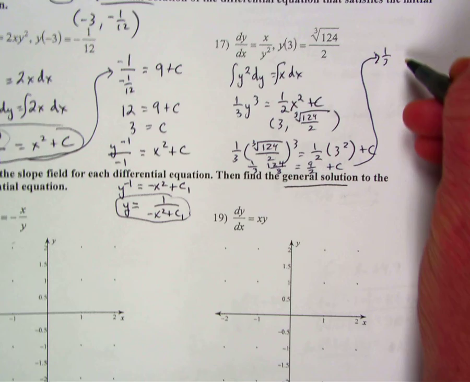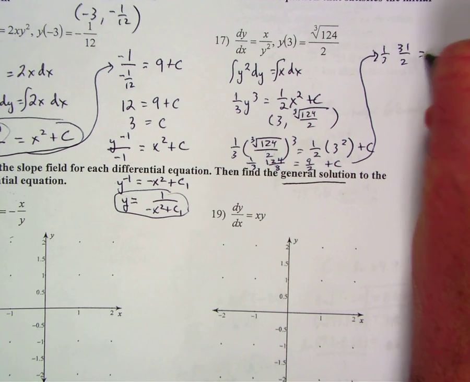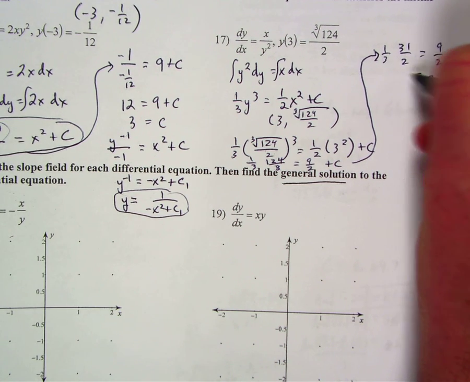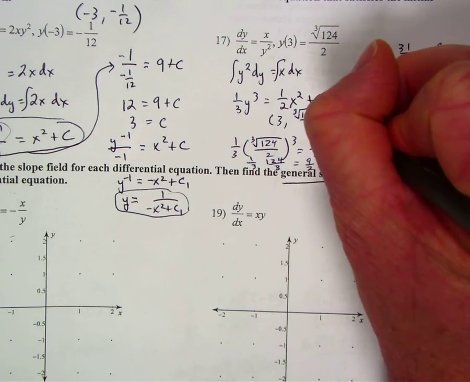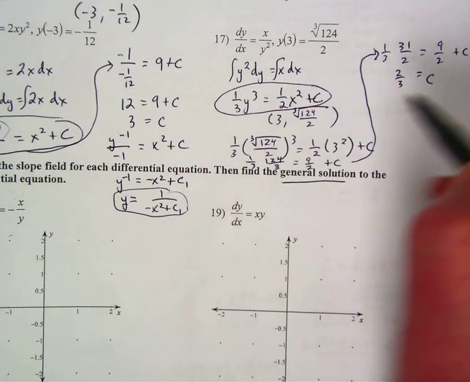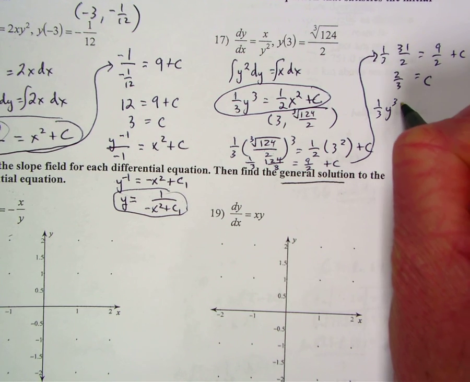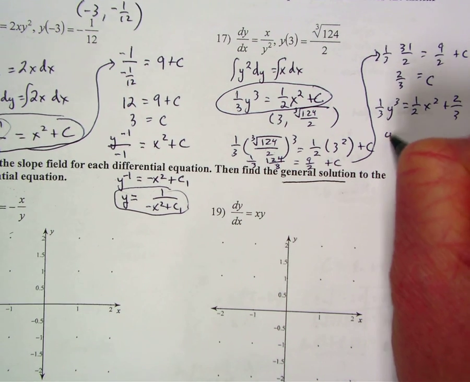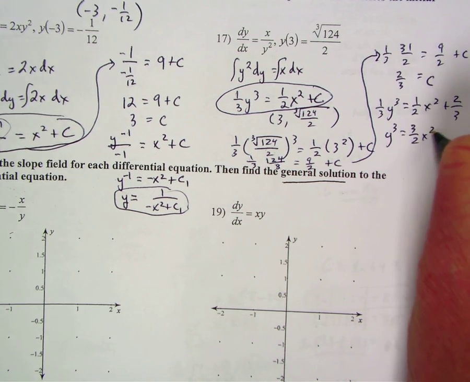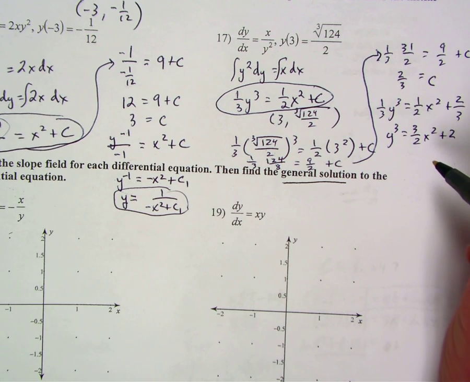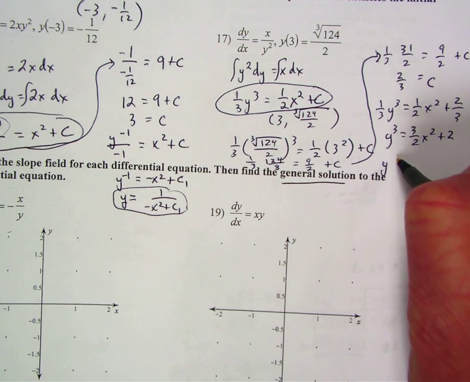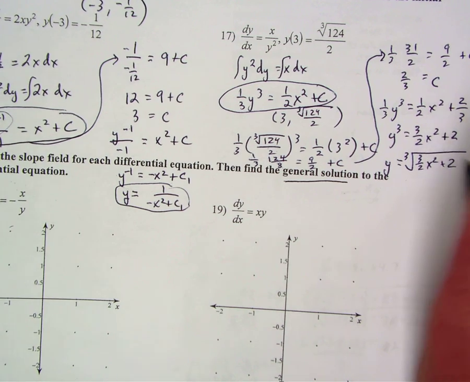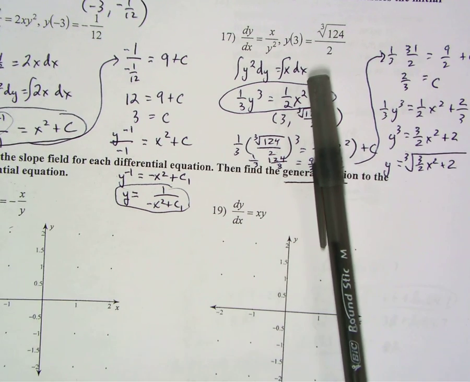That's 1/3 times, you can take a 4 out of each of those, 31 over 2, equals 9/2 plus C. I'm going to let you subtract that on the side. C equals 2/3. Go back to your general solution. And now it's specific for the point they gave us. Got to multiply by 3. Take the third root. Again, kind of messy, but we just need it in that form. You can probably leave it in this y cubed form and you'd be good to go.